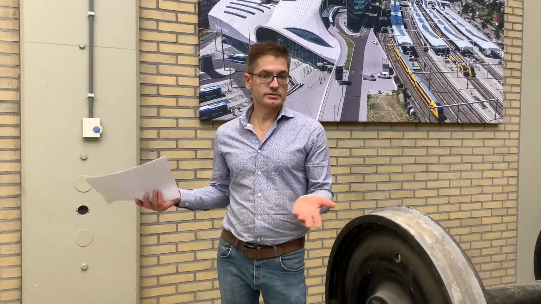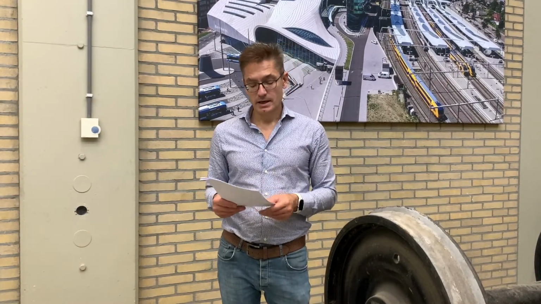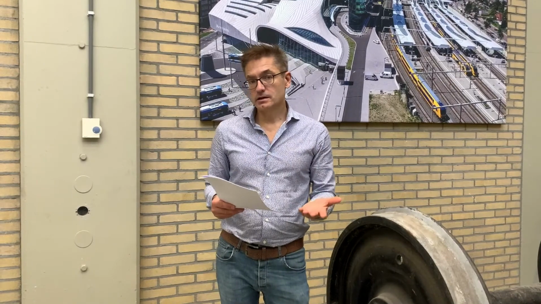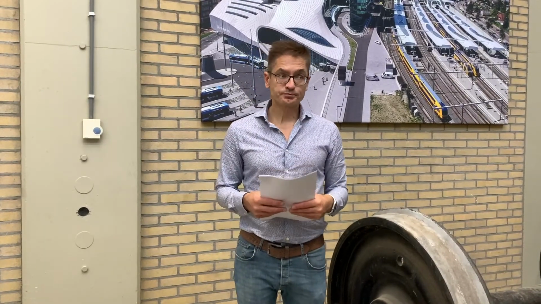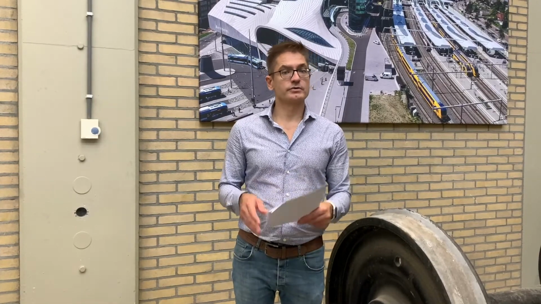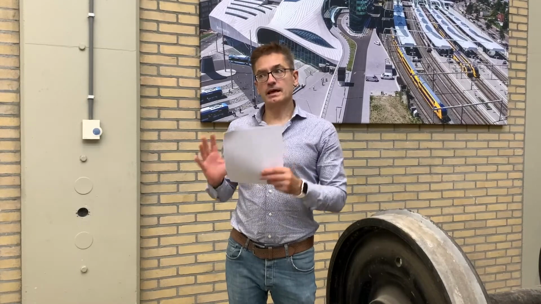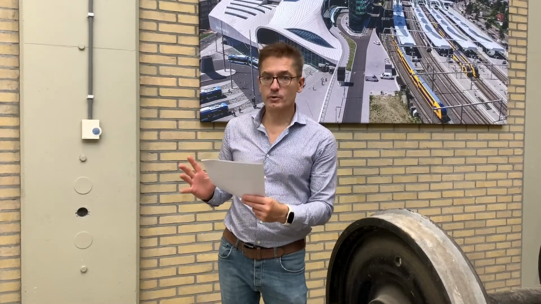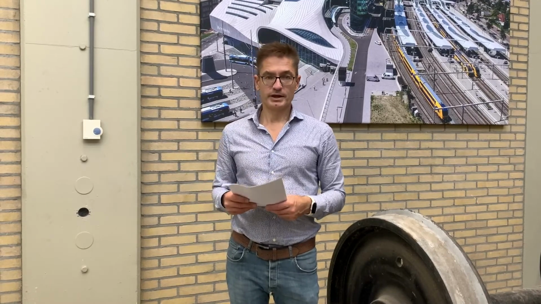Yeah, if the track is in bad condition, we can have derailment in the worst case. But again, the operational speed plays an important role in this case. So the slower the train moves, the lower requirements for the track condition and the track alignment we can apply.